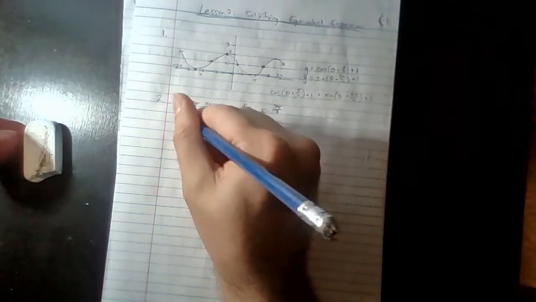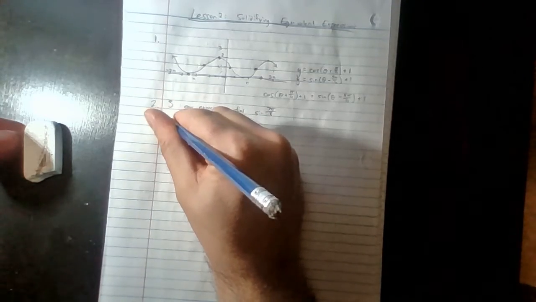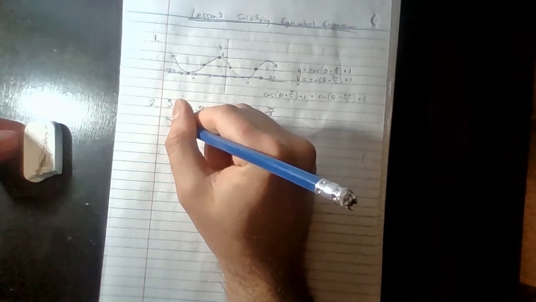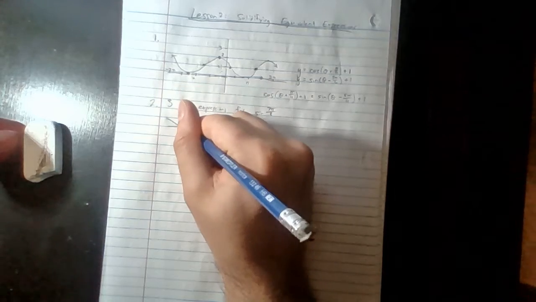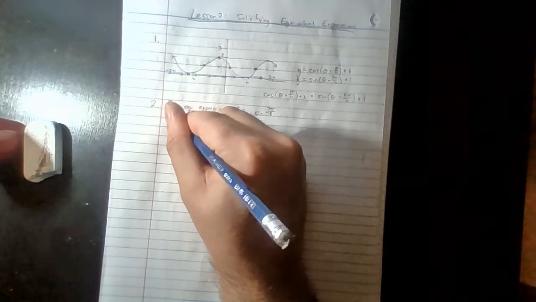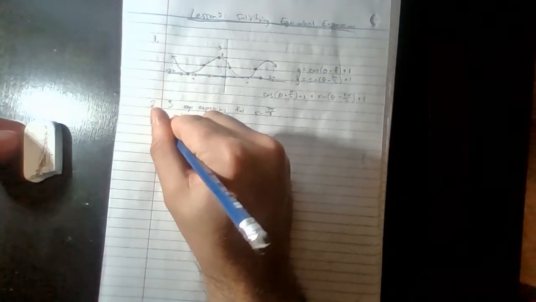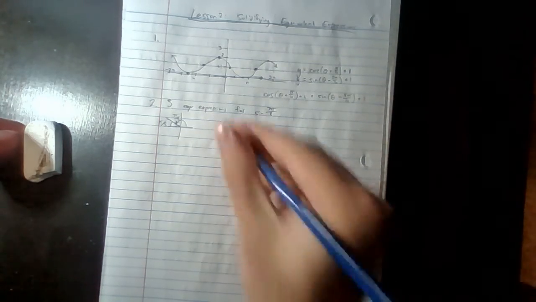So 7 pi over 8, that is just less than pi, so that's in this top left quadrant. That's 7 pi over 8 there. So this related acute angle is pi over 8. So we can use that.